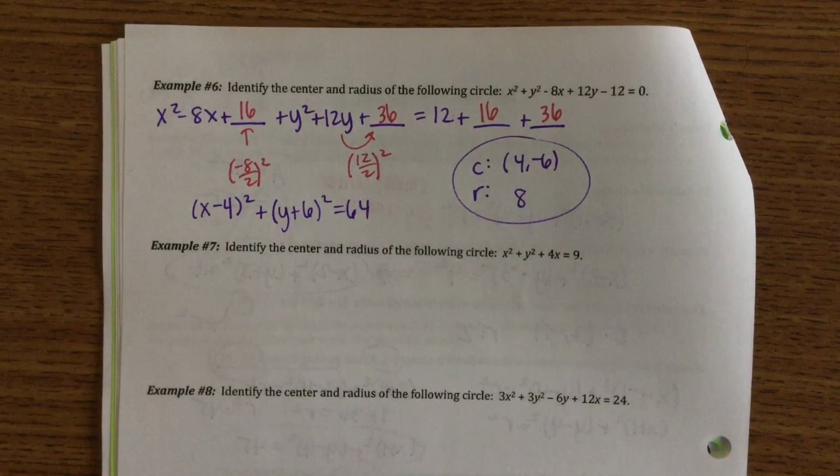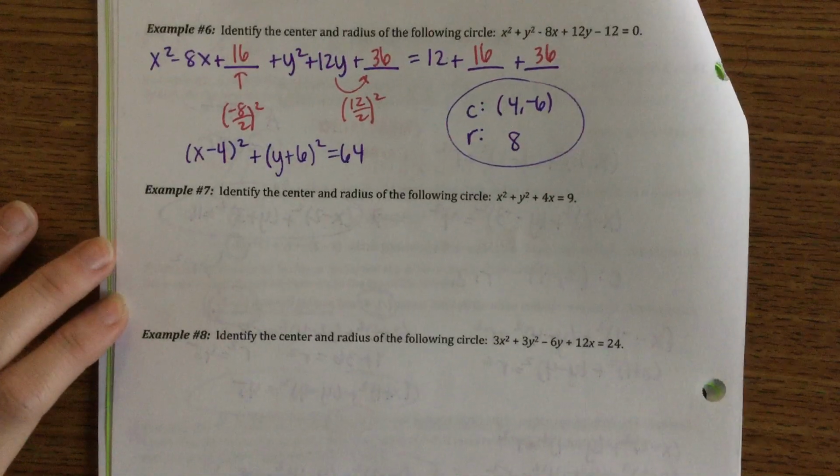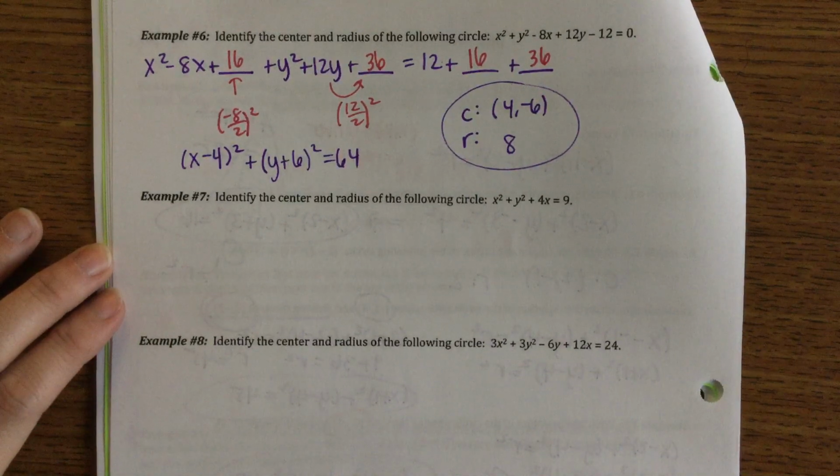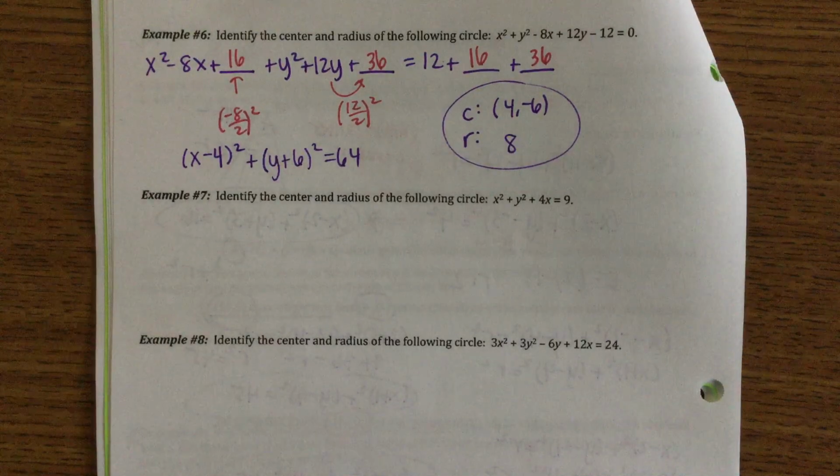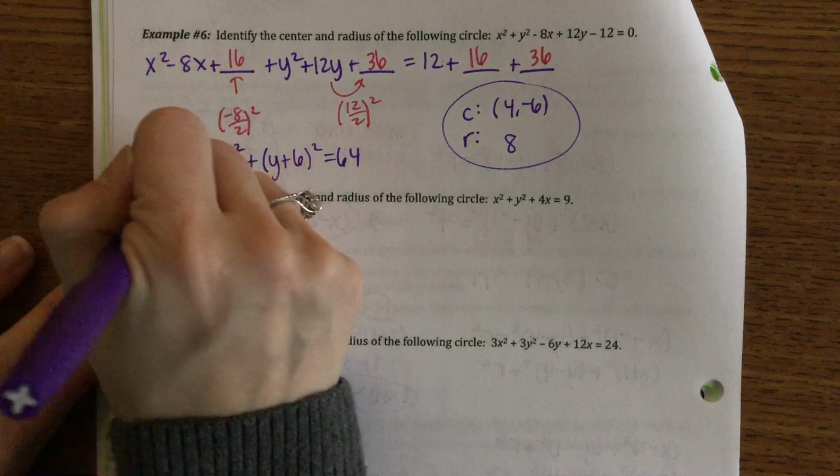Okay, there's 2 extra problems we're going to do. Problem 7. Identify the center and radius of the following circle. Suggestions? Put the x's together. Put the y's together.